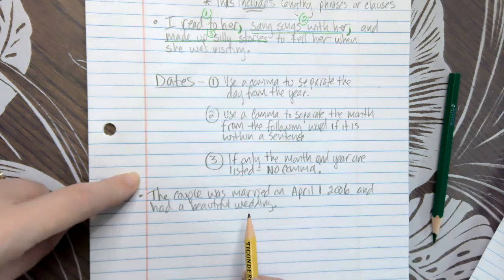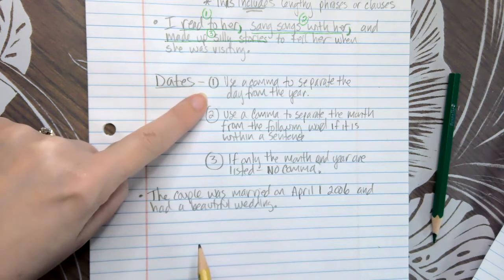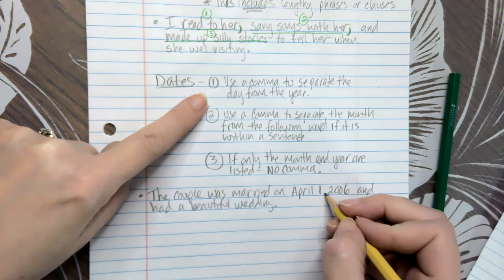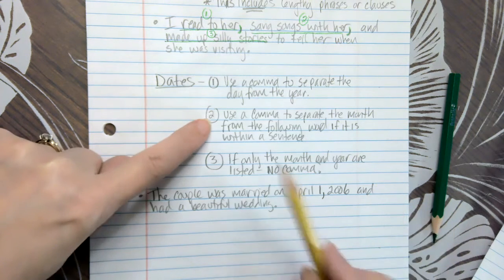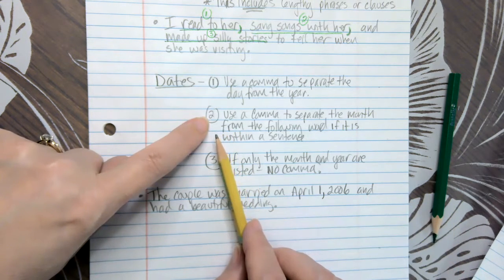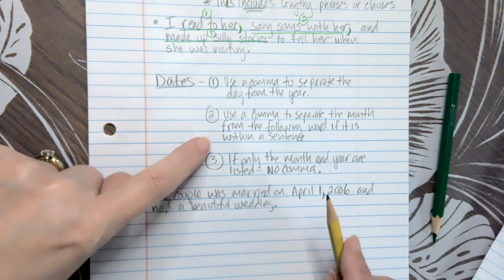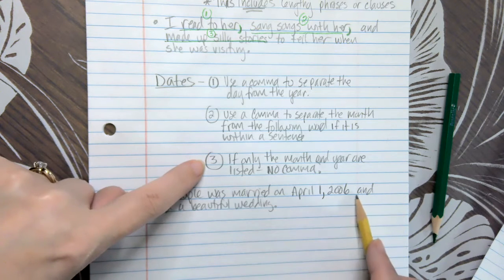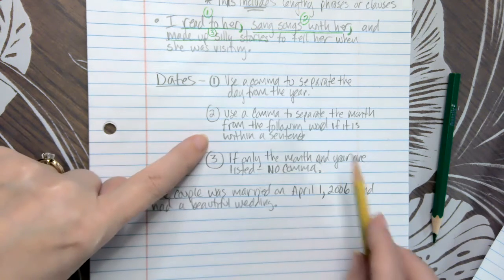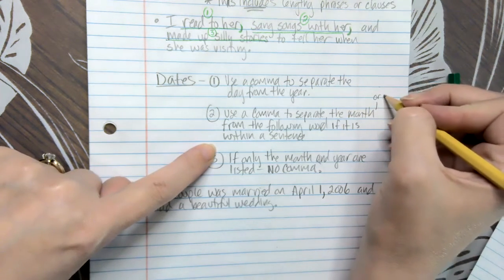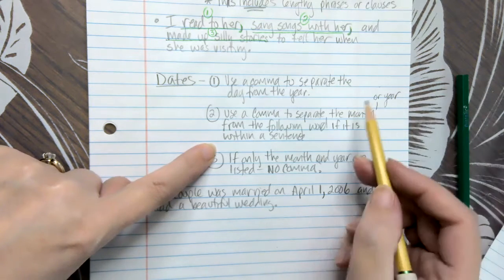Okay, so now let's go back and look at our rules. It says use a comma to separate the day from the year. So here's the day and here's the year. So we must have a comma there, okay? Use a comma to separate the month from the following word if it is within a sentence. Here we go. You know what I forgot to do? We have to separate the year, darn it. The month or year from the following word if it's within a sentence. So we'll put month or year. Sorry about that. Go ahead and add that.